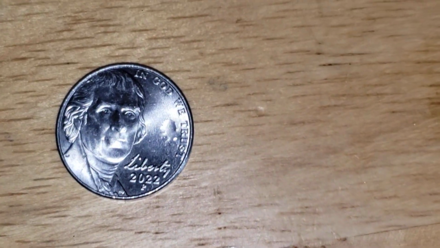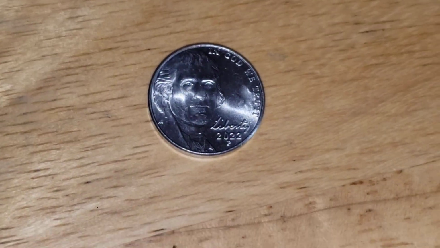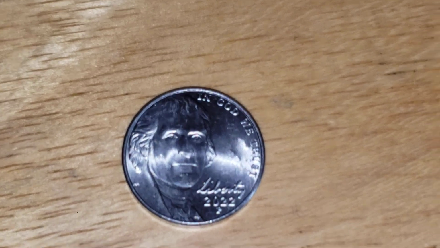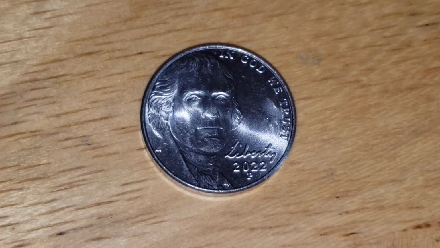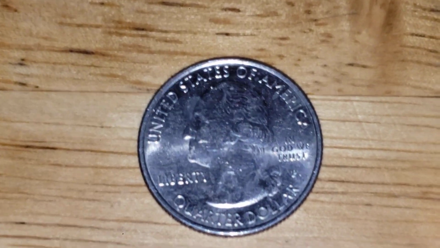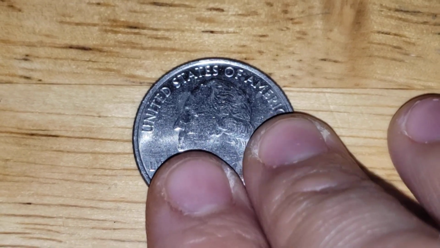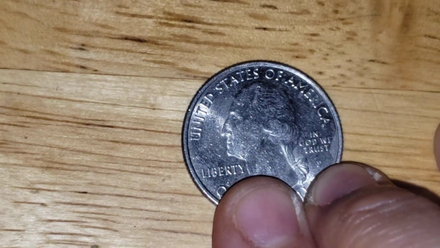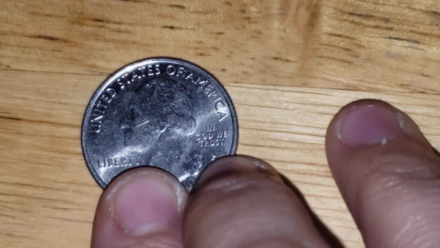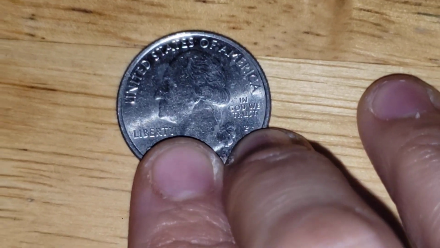And what coin is it? What's the name? If you said it's a nickel and it's worth 5 cents, you're correct. What about this one? Sorry. What about this one? If you said it's a quarter and it's equal to 25 cents, you're correct.